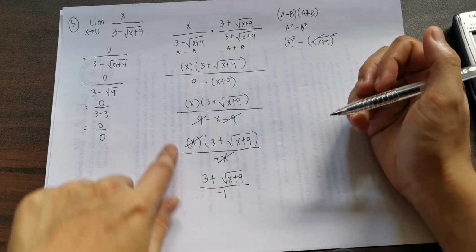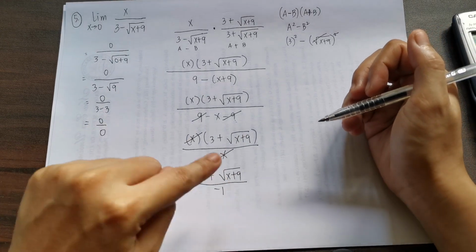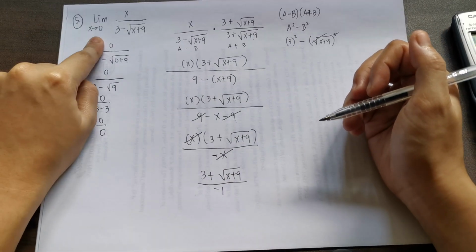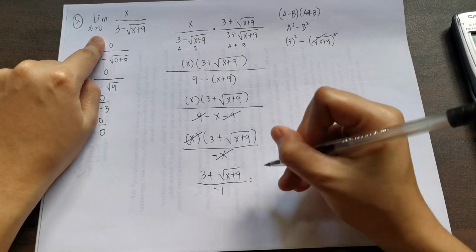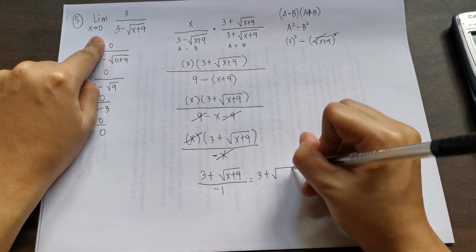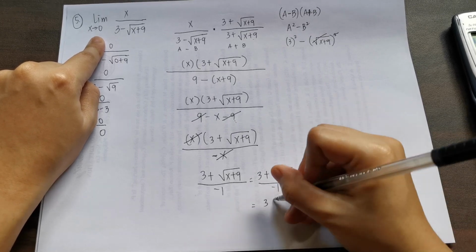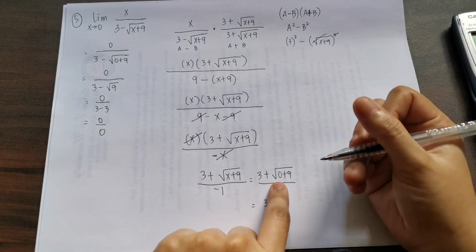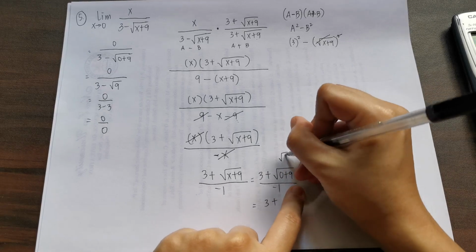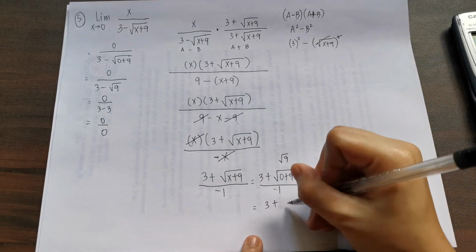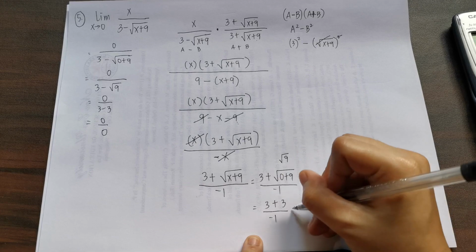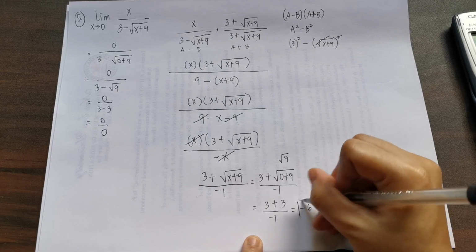Okay? So, kapag na-cancel na, sabi ko sa inyo, tapos nasulat nyo na yung mga natira, punta na kayo dito ulit. So, we will have 3 plus square root of 0 plus 9 over negative 1. So, 3 plus square root of 9, square root of 0 plus 9 is square root of 9. Square root of 9 is 3. So, magiging 3 plus 3 over negative 1, which is negative 6.